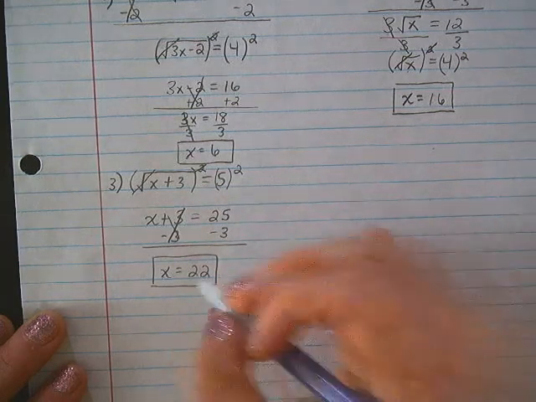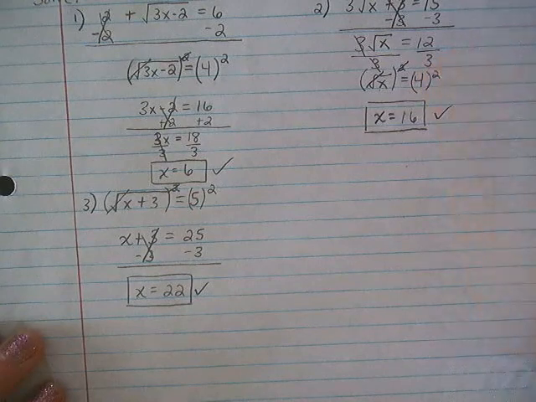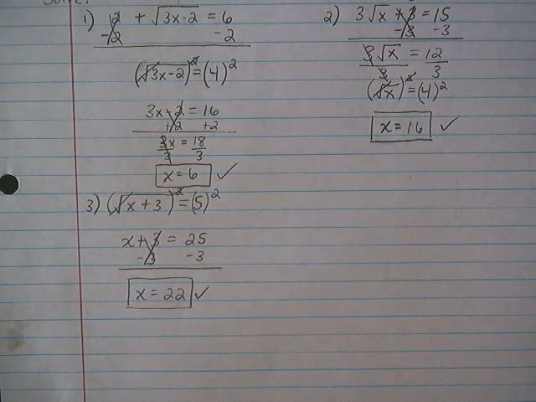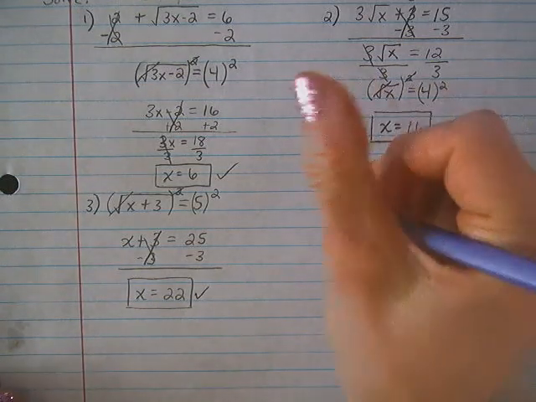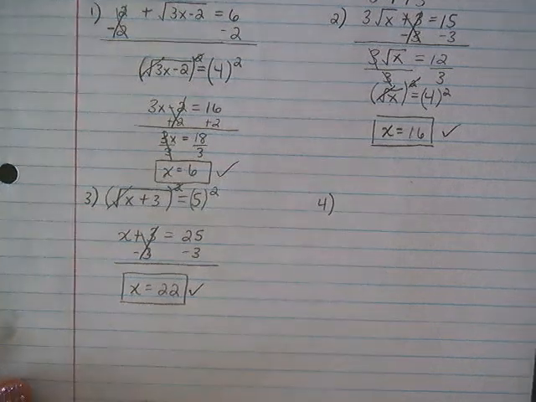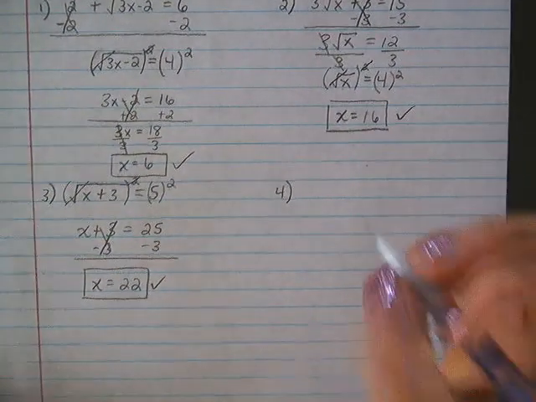So that works. So you could put a little check mark next to each problem so that you know that you have verified that it actually works as the solution, because tomorrow you'll find out that not all the answers that you get will work. So you definitely want to check them. All right. Let's do one more, and then hopefully you guys will be set for the problems.